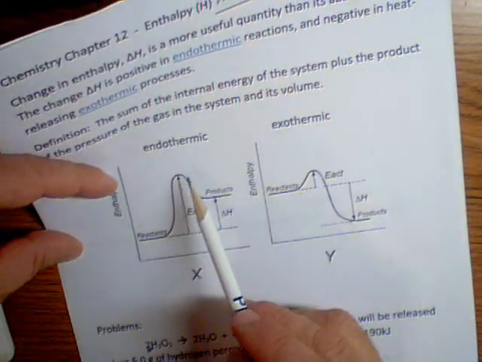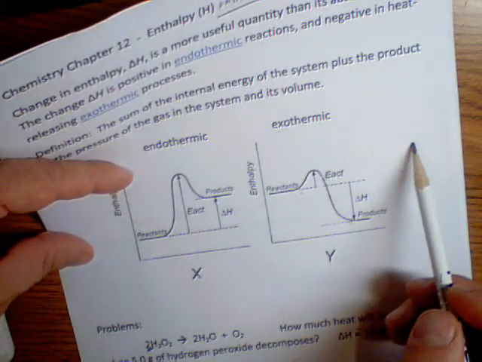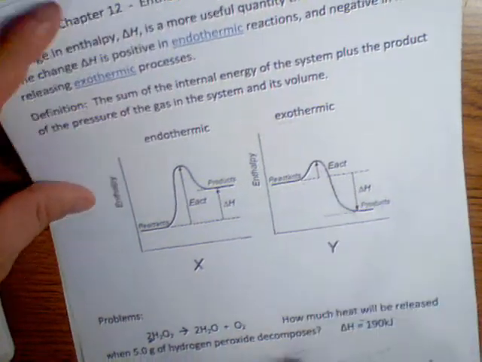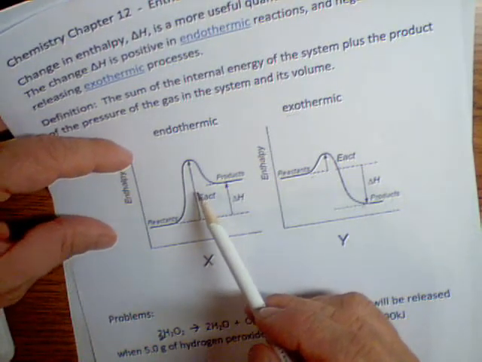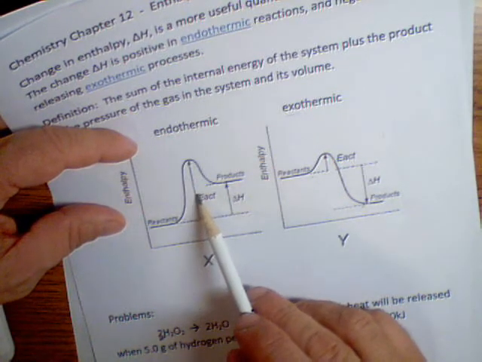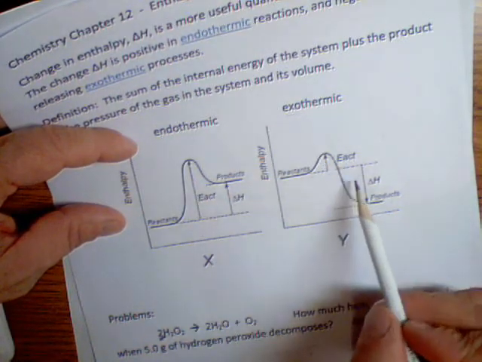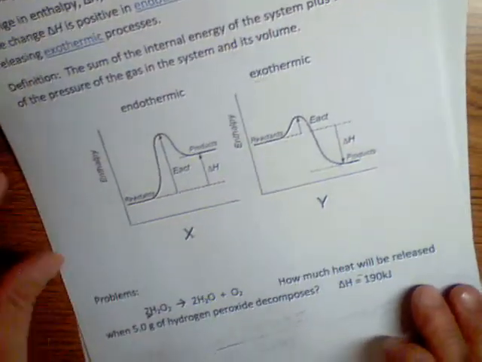So endothermic takes energy in, exothermic takes energy out. Endothermic reactions would get colder, like a cold pack that you break and it gets cold for instant cooling of sore muscles. Exothermic reaction, well, any combustion reaction would be a good example of that.